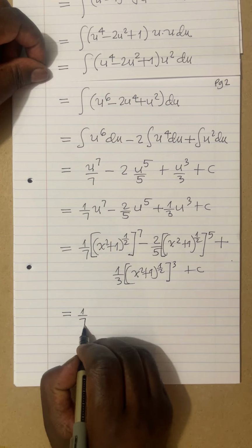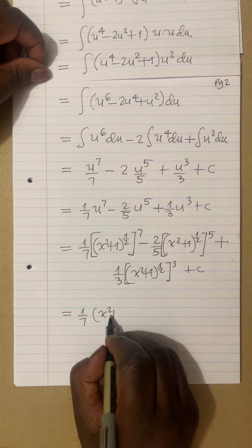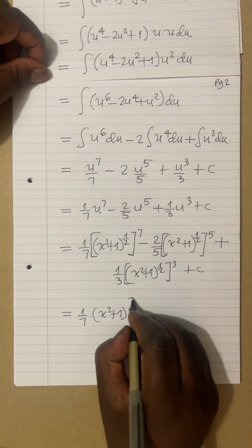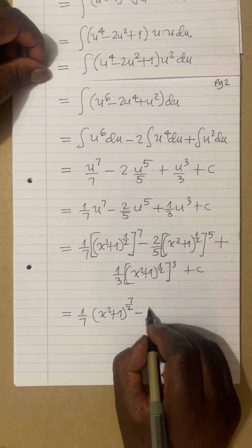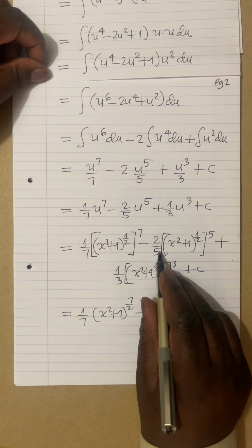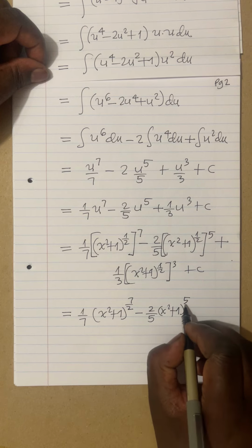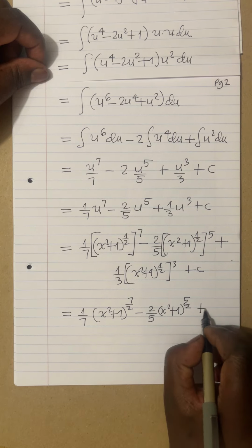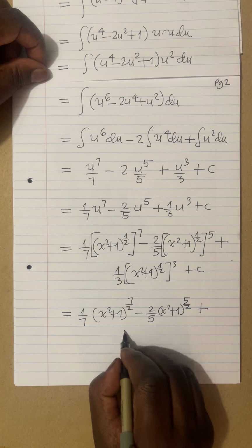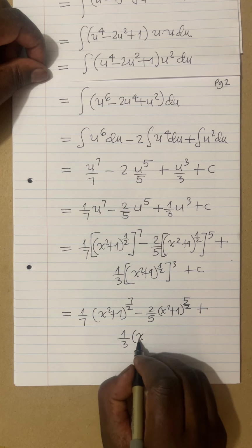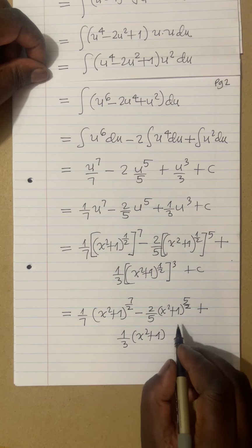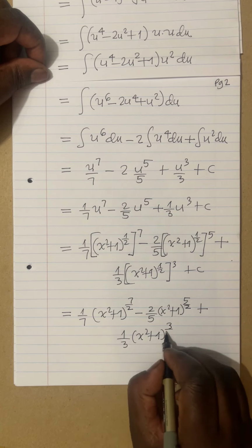Now multiplying the powers by using laws of exponents, you'll agree with me that the final solution is going to be 1 over 7, and then I'm going to have x squared plus 1 to the power 7 over 2, and then minus 2 over 5, x squared plus 1 to the power 5 over 2, and then plus 1 over 3, x squared plus 1 to the power 3 over 2, and then plus my constant c. So this is the final solution then to our integral.